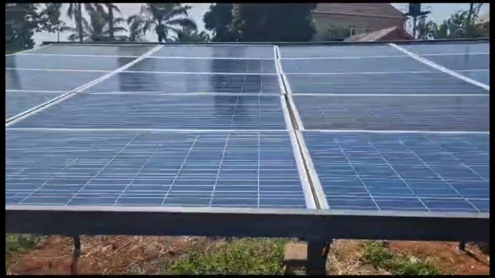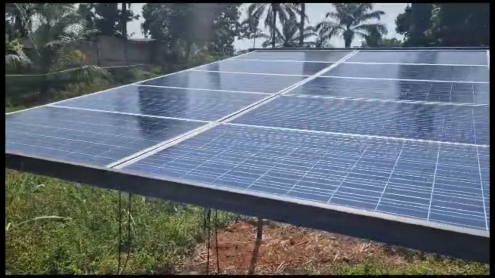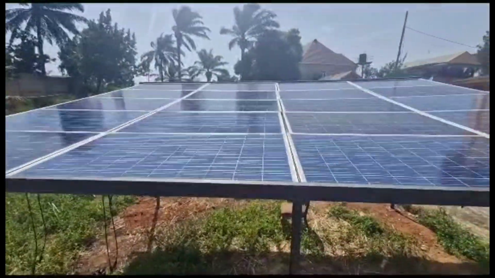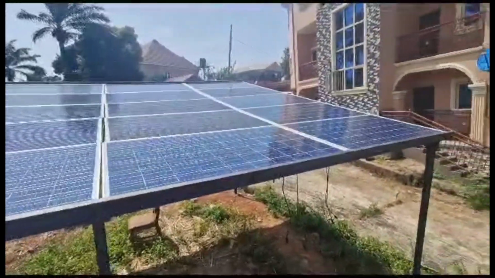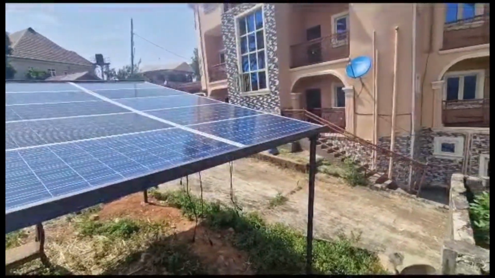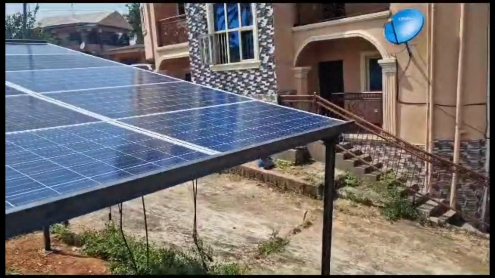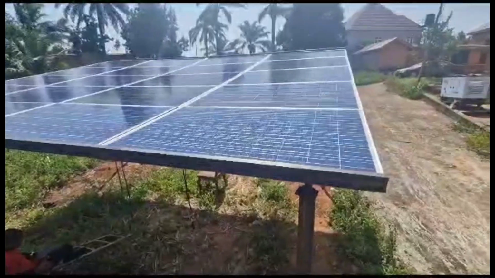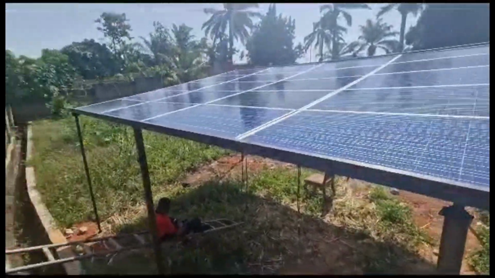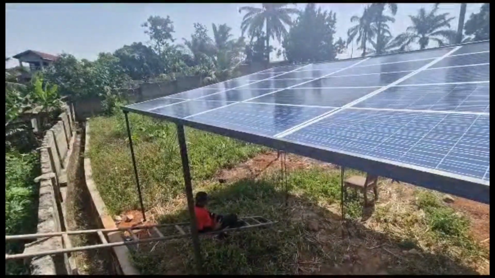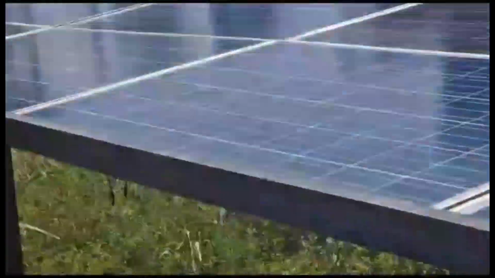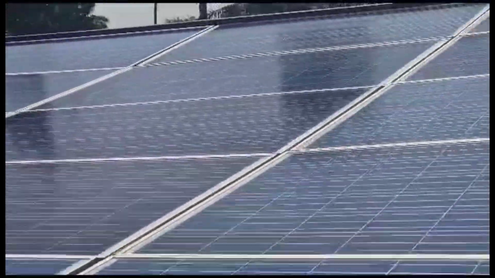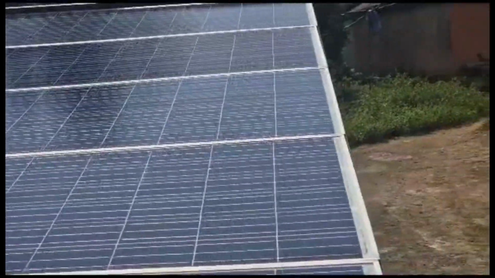As you can see, this is the solar panel we just discussed. This is actually the way we position it. After raising them up, you can see how neat they are, very clean. Whenever you are positioning it, you have to be conscious of the direction of the sun. We all know that the sun rises from the east. So whenever you are positioning, make sure that it attracts the sun. You position it at the center of the sun's attraction so that the sun will constantly be on the panel to enable the battery get fully charged.